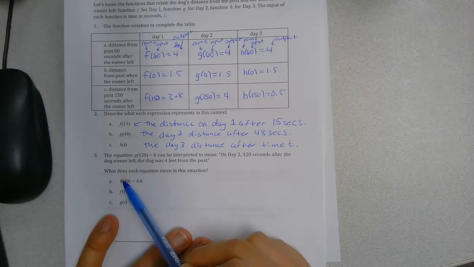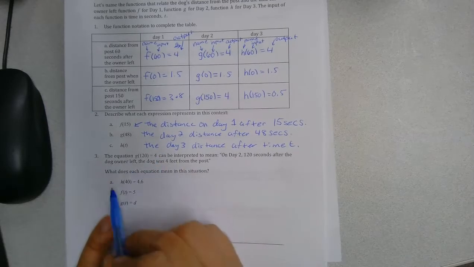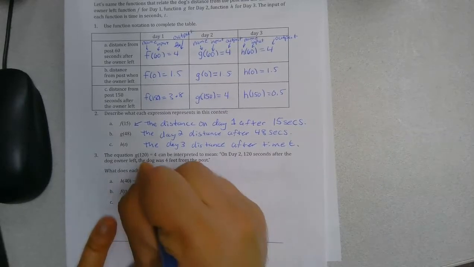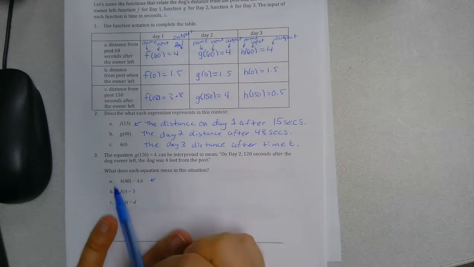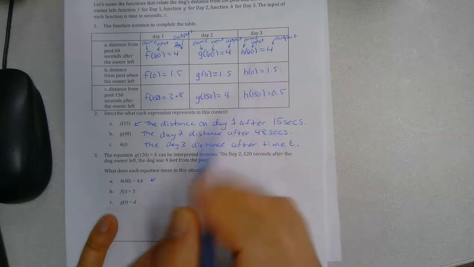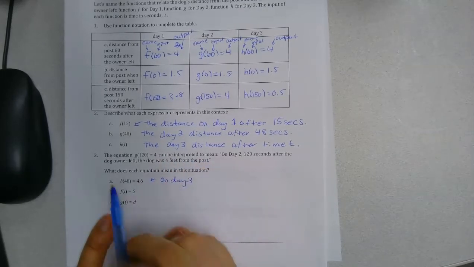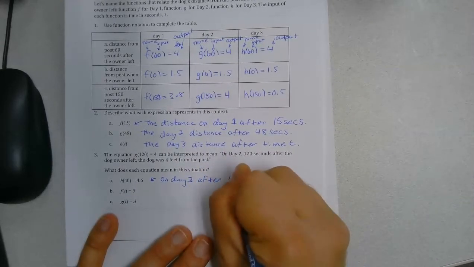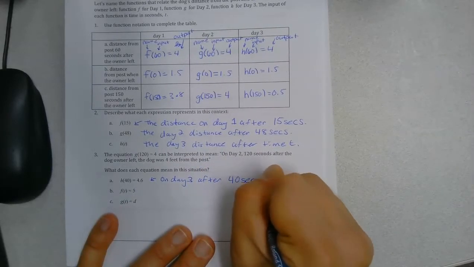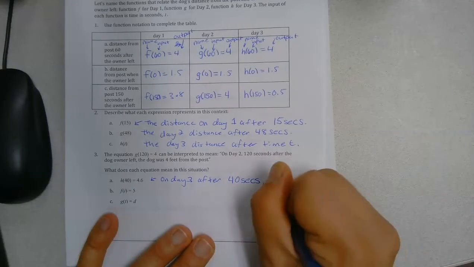Again, if we look at h of 40 equals 4.6, that's function h, on day 3. So on day 3, this would be after 40 seconds because that's our input. The dog is 4.6 feet from the post.